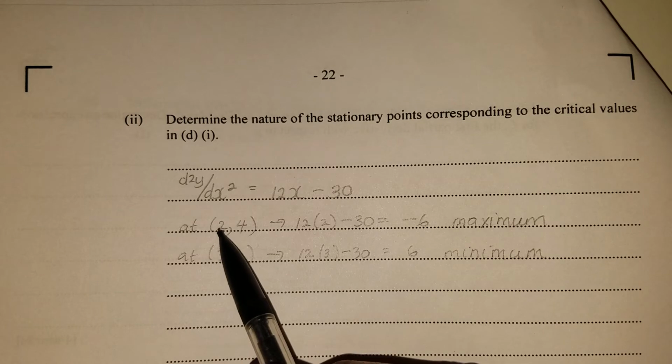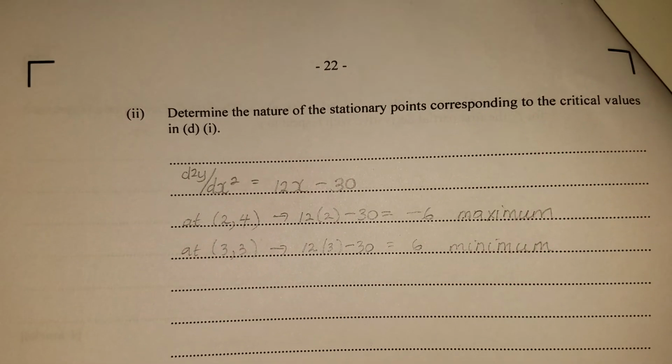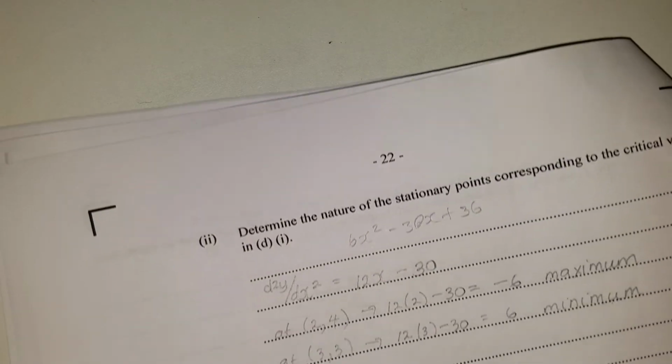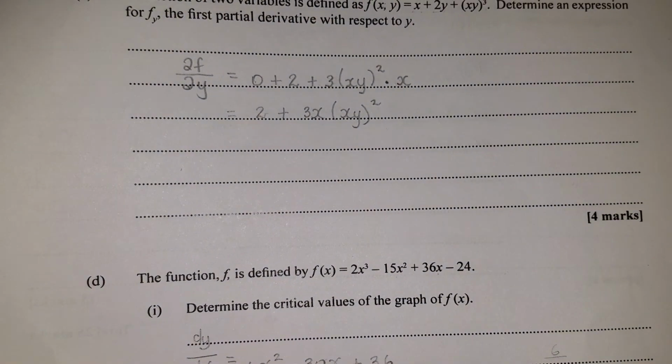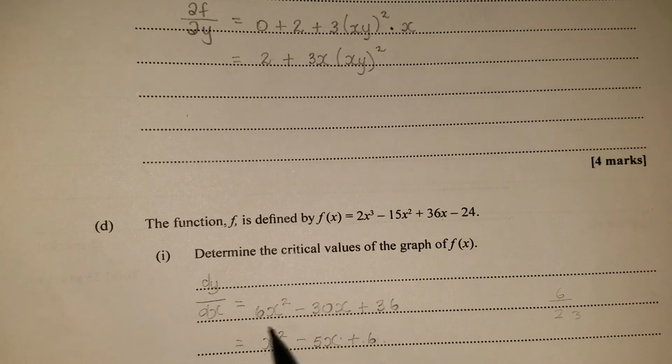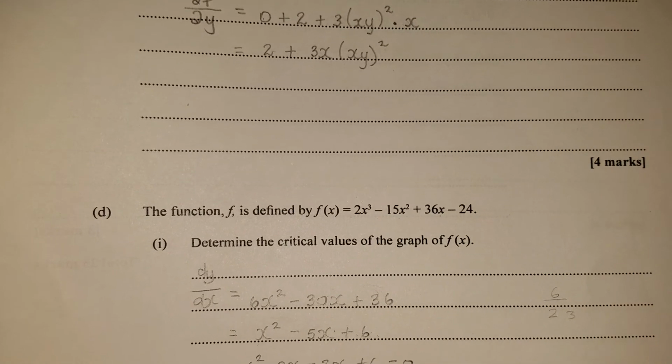When x is equal to, first of all, we need to find that second derivative. dy/dx was equal to 6x squared minus 30x plus 36. Even though I went and simplified this function to get this below, that's not the derivative. We have to go back to our original function, which was the derivative.